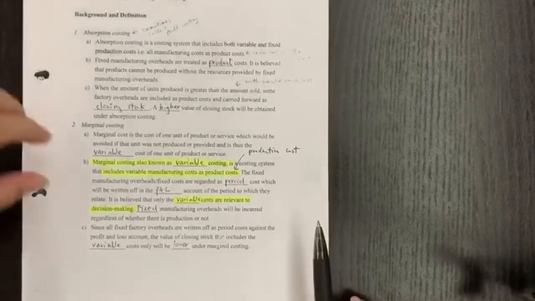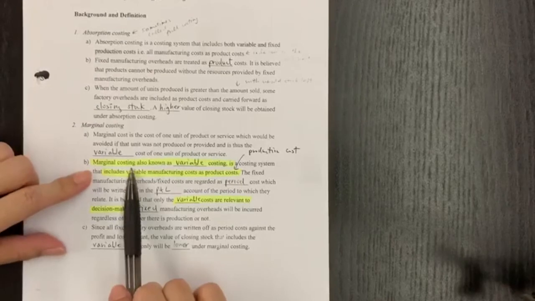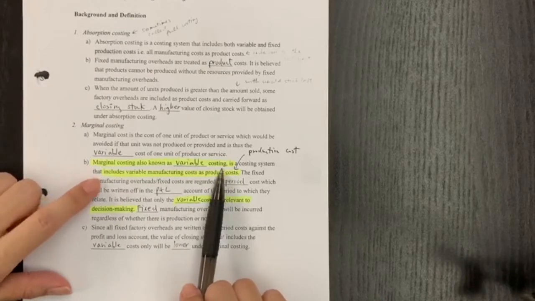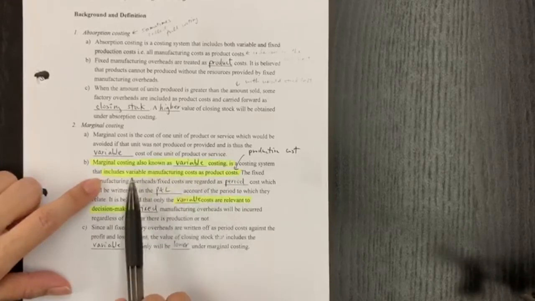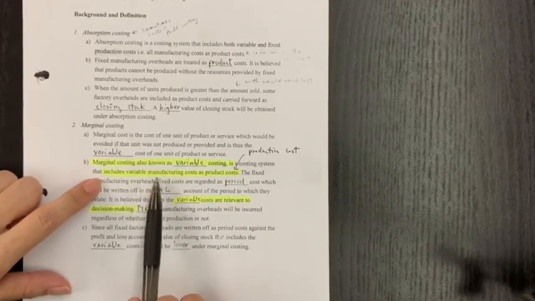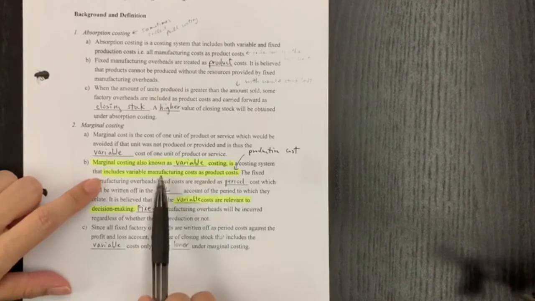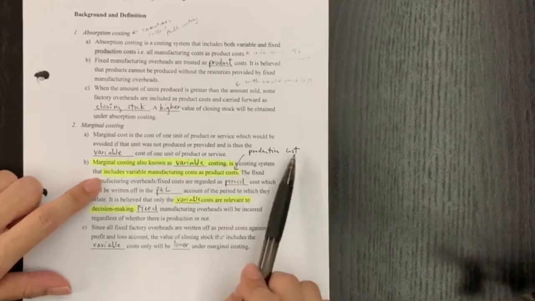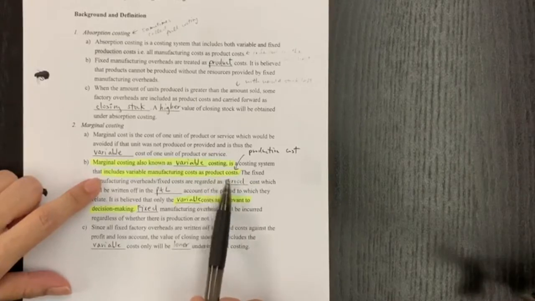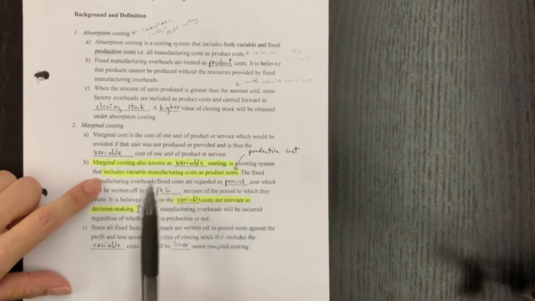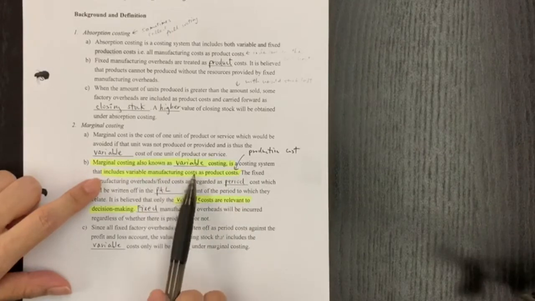So here we have the rationale of marginal costing. There is another name for marginal costing. We call that variable costing as well. Okay, and we only include variable manufacturing costs as product costs. And what is the meaning of product cost? This manufacturing cost is actually the same as production cost, and this is also the value of inventory. So the value of inventory only consists of variable manufacturing costs.